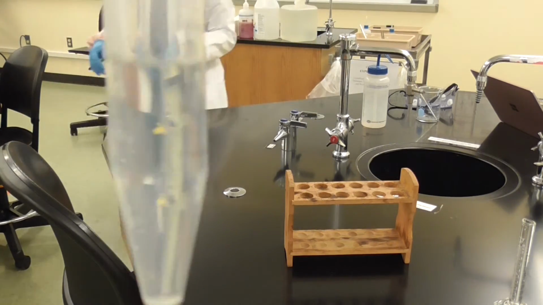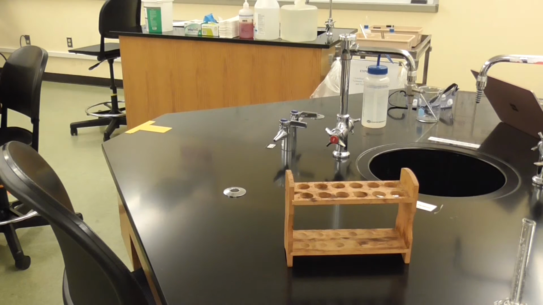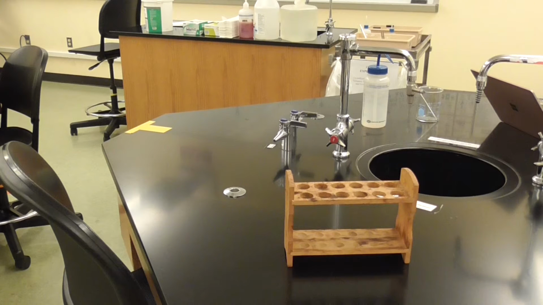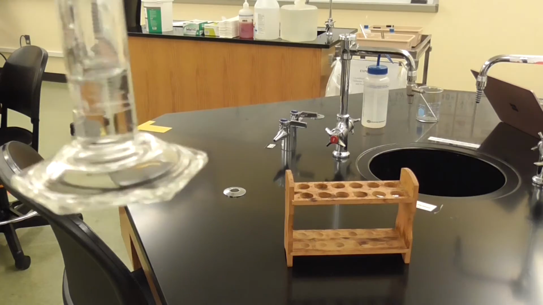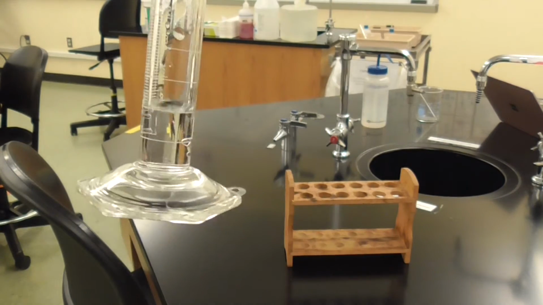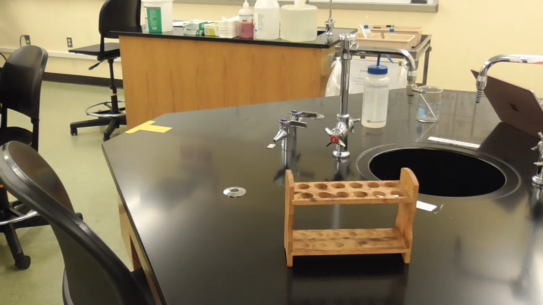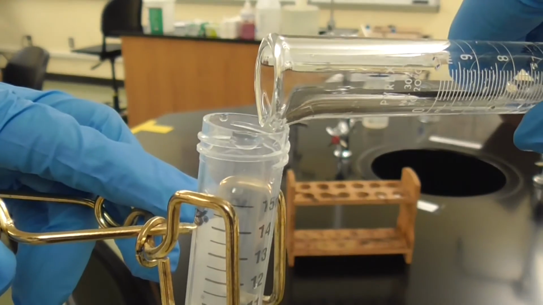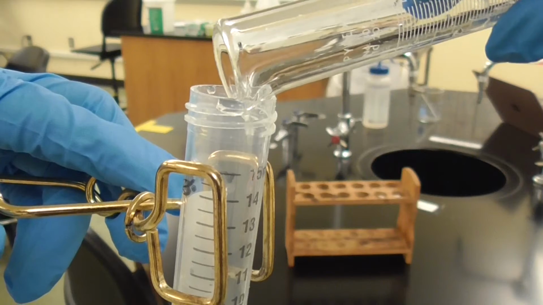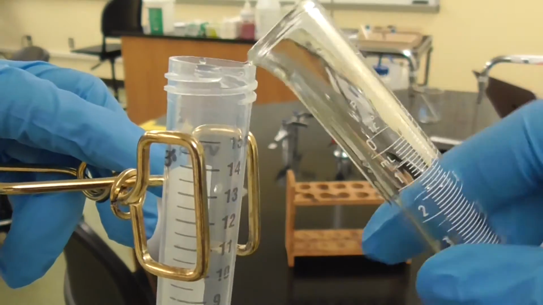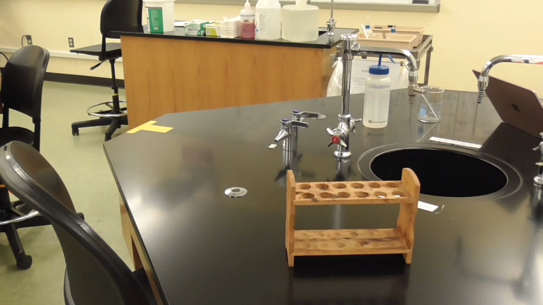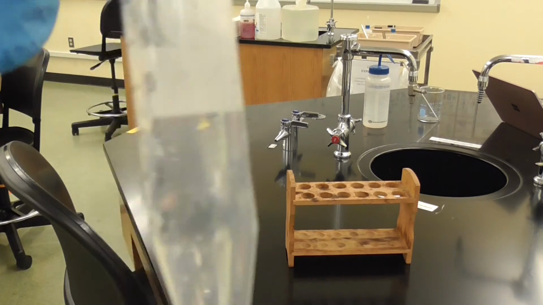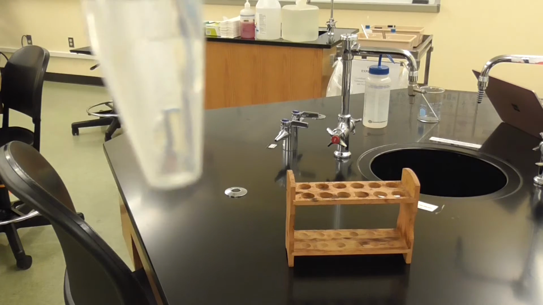And now we're going to add 2 milliliters of methylene chloride to the caffeine and distilled water. And now you mix.